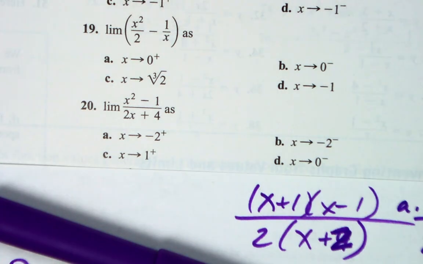C. This is interesting. This is going to make you think.